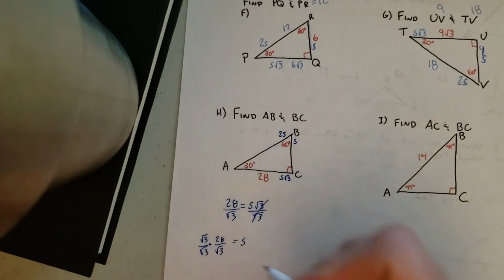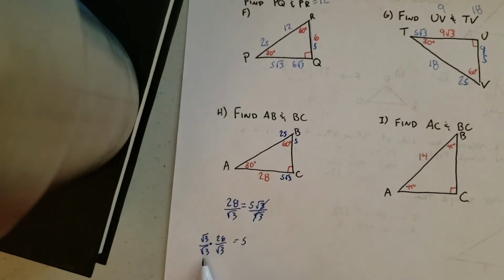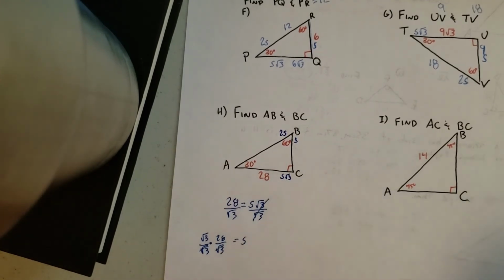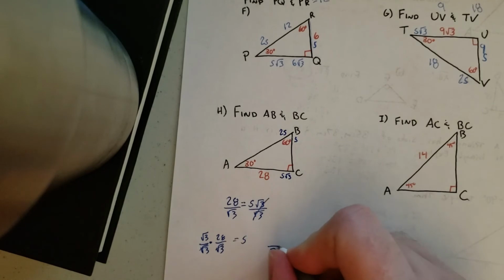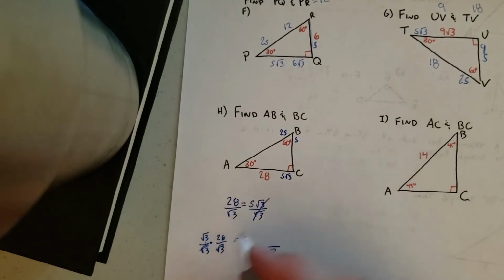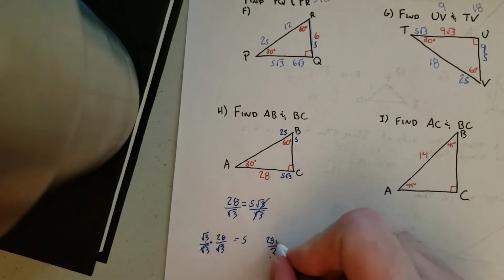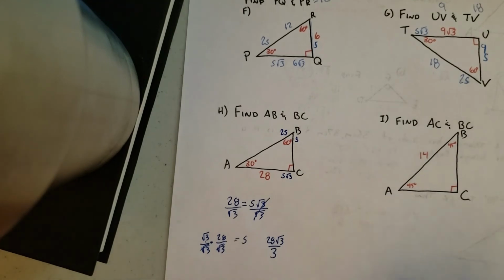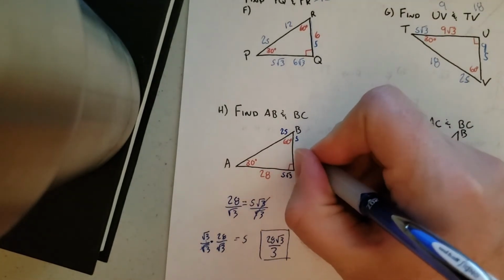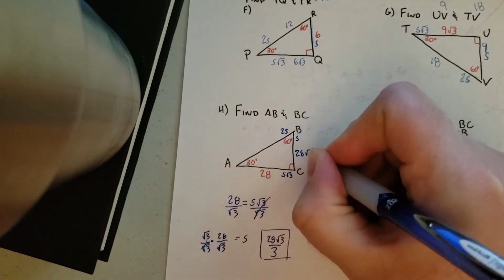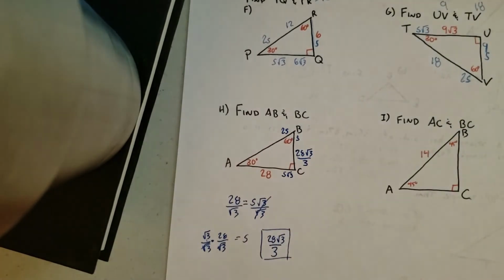In this case, my 1 is square root of 3 over square root of 3. When I times the two radicals together, the radicals cancel out, so I'm left with 3 on the bottom. Then I'm going to times the top together, which ends up being 28 square roots of 3. There is my s. So my s is 28 square roots of 3 over 3.